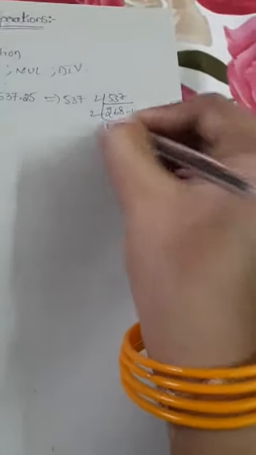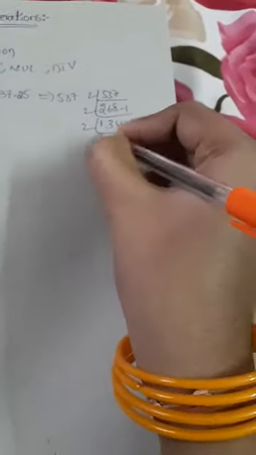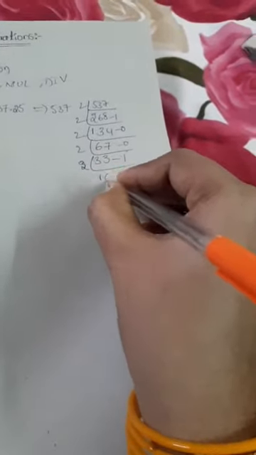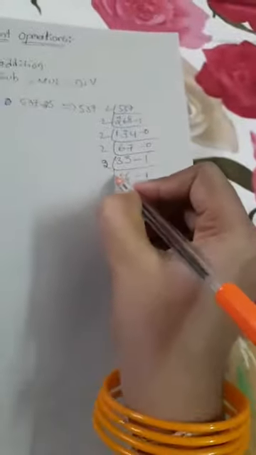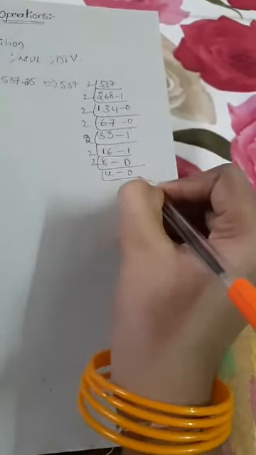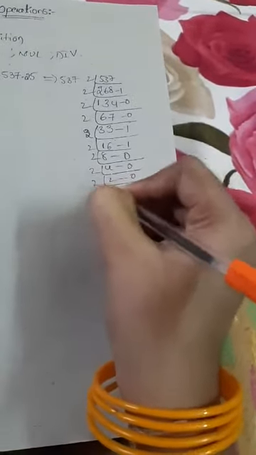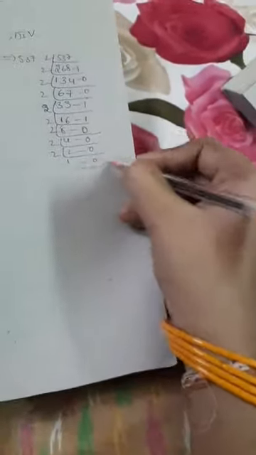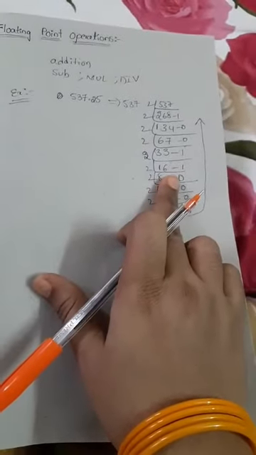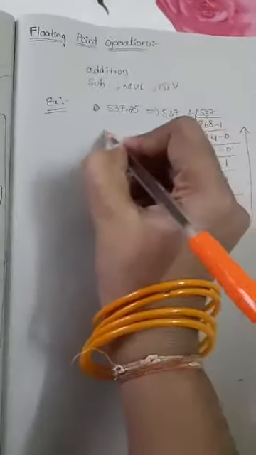So like that we get the remainders: remainder 1, then 2 6 remainder 1, next 2 8 remainder 0, 2 4 remainder 0, 2 2 remainder 0, and 2 1 remainder 0. In this format we get the binary number, and the computer can store this number in a particular register. So the 537 part is clear, but what about the 0.25 part?